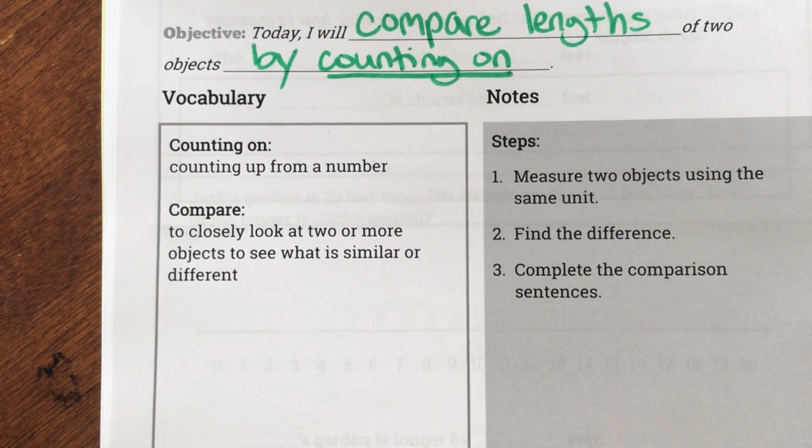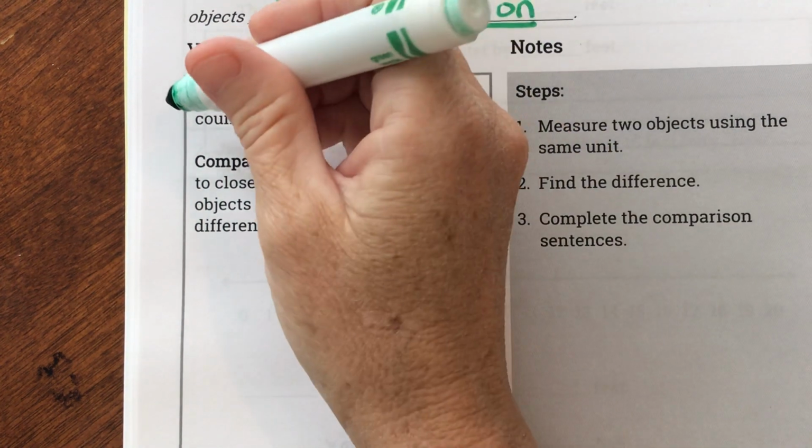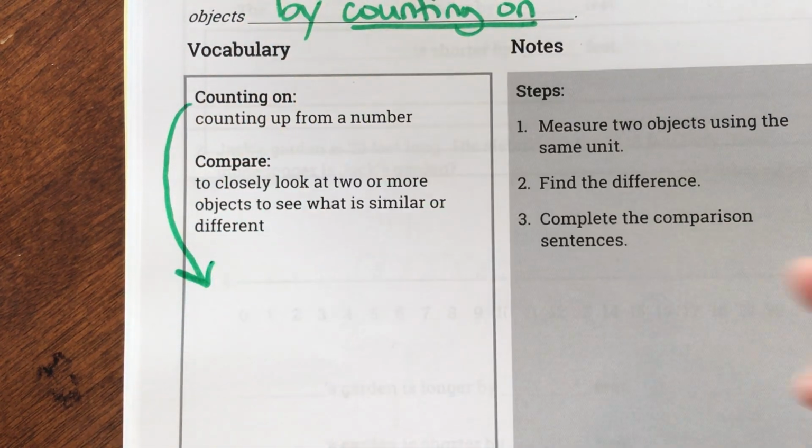number. So yesterday when we did it, we used a number line, which was really good because it helped us see it. Today they're not going to give us a number line to count on. So today we could do some different things. We could draw a number line, or we could try counting on using our fingers. So I'm going to show you a different strategy.